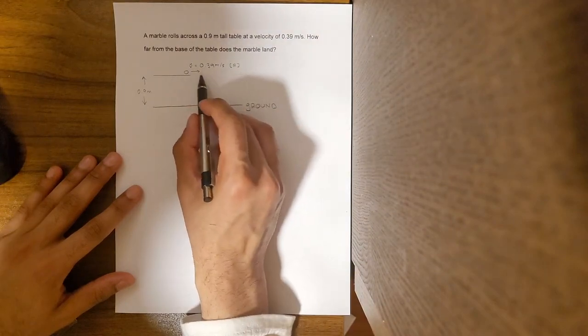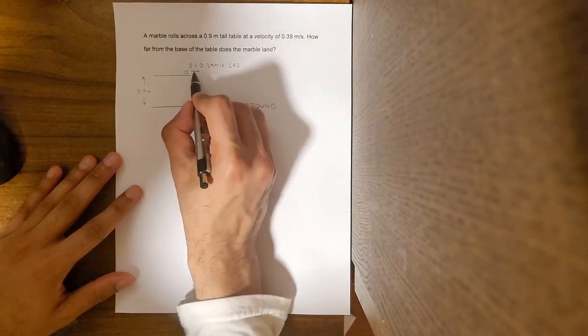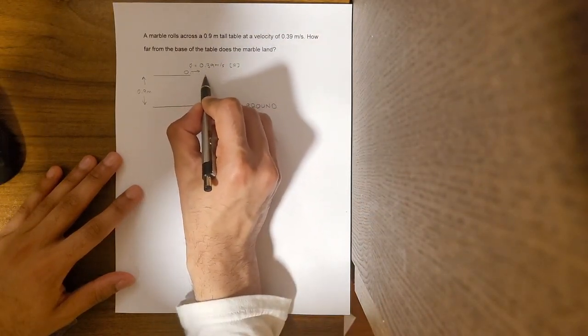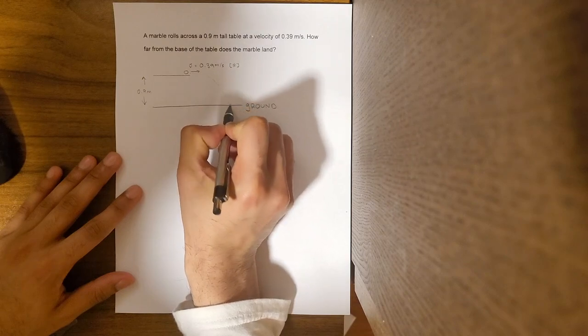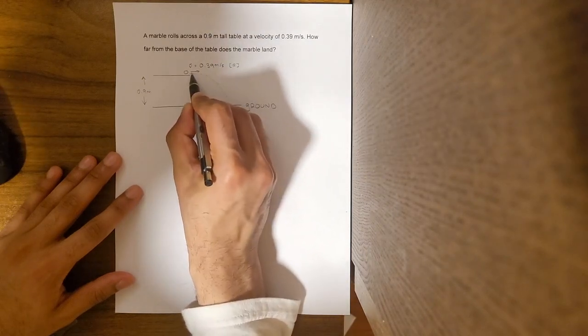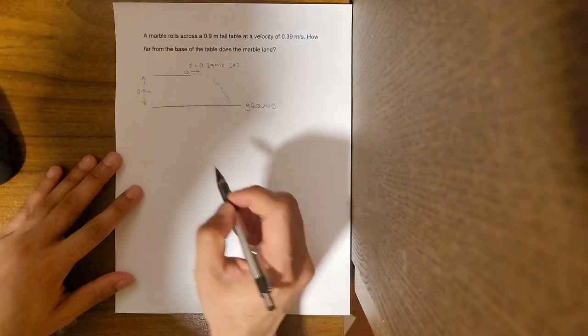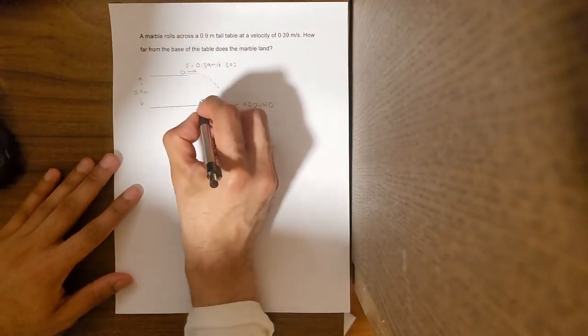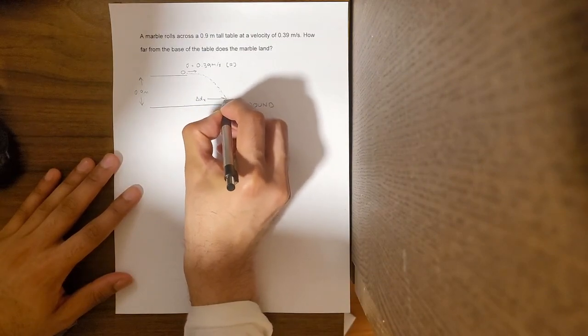What's the trajectory of this marble as it leaves the table? If you imagine, it's going to look something like this. Right? We're going to have a parabolic trajectory, sort of semi-parabolic trajectory like that. And the displacement in the x is what we're looking for. From here to there.